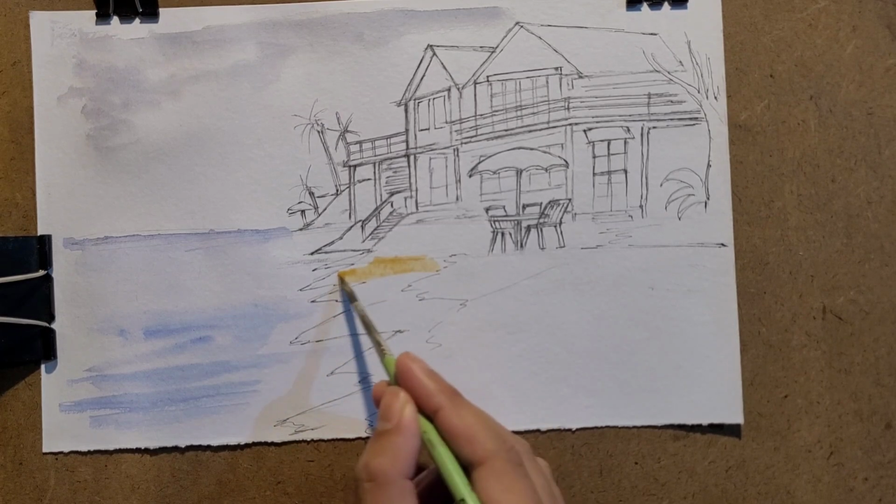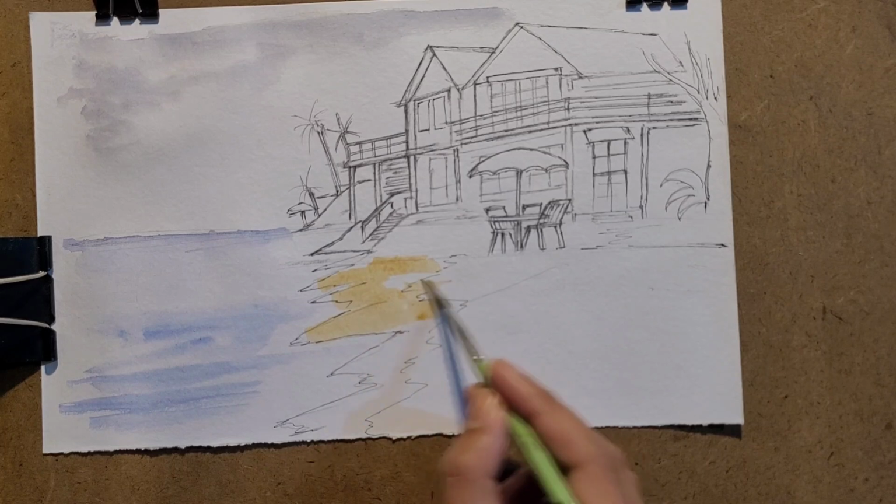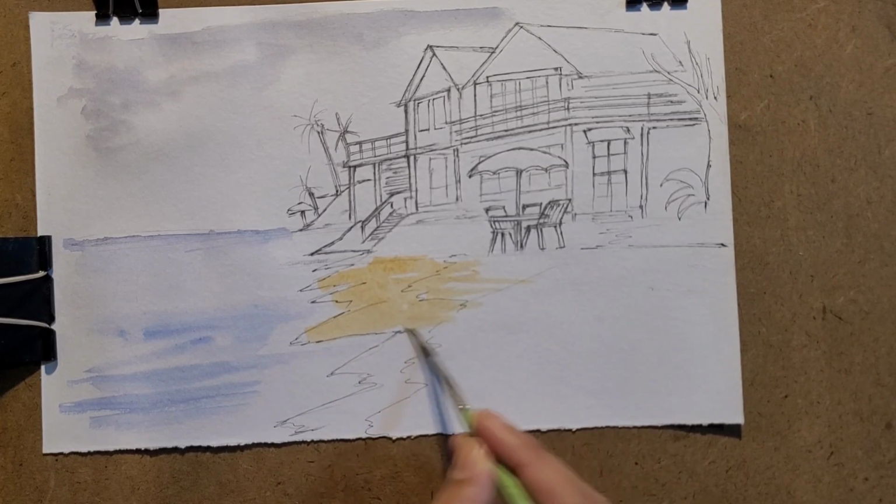I am starting to color the sand. I have made it uneven to account for the unevenness of the sand. I also did a little variation in colors.